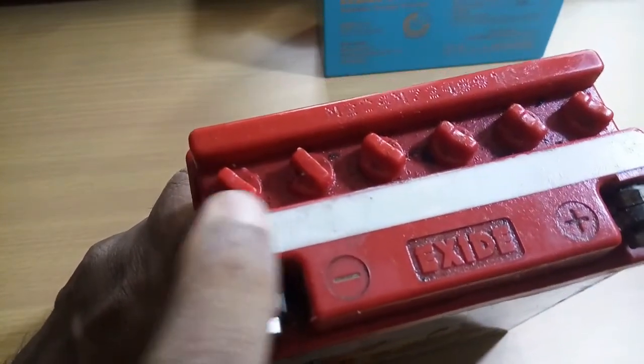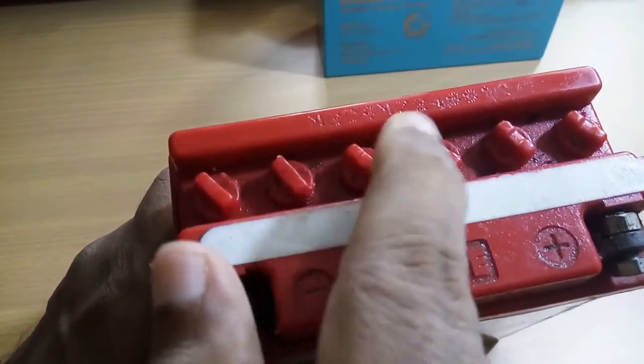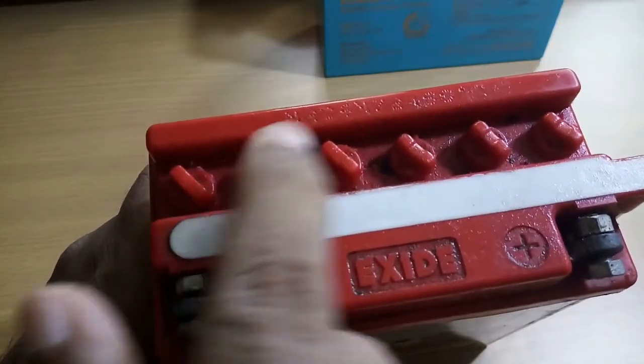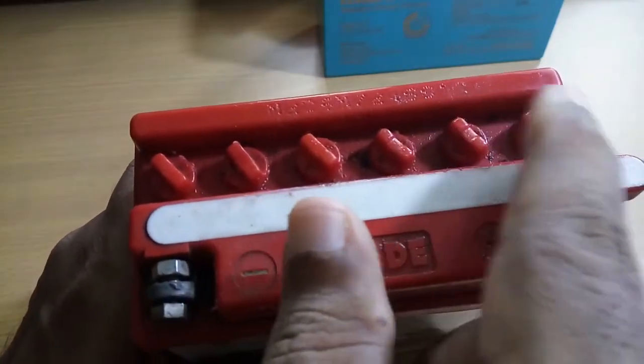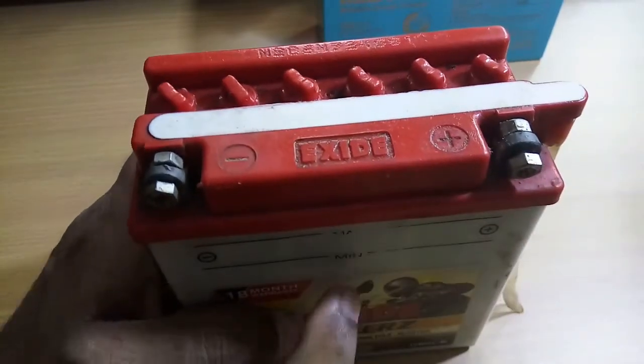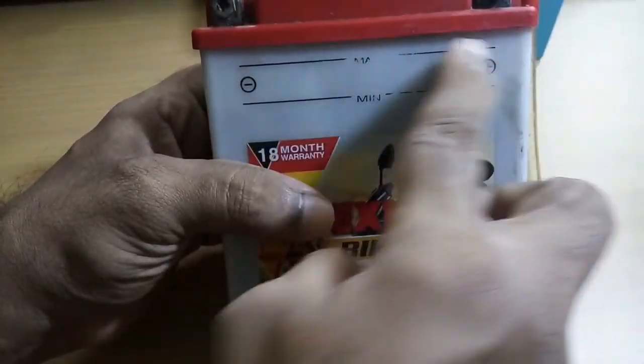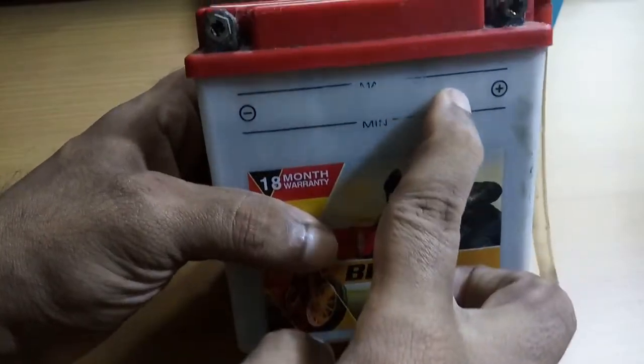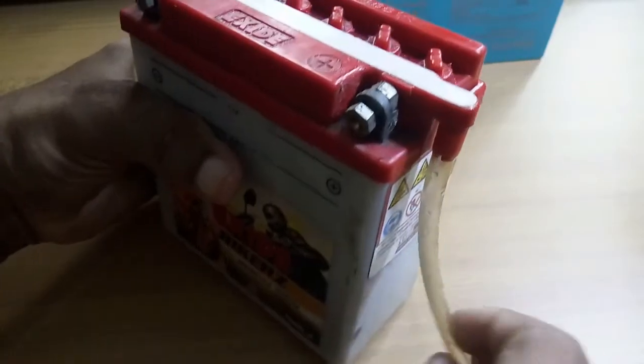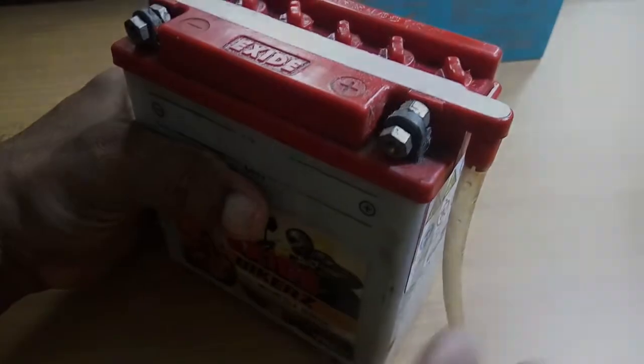We are using distilled water inside these caps. You can take each of the caps and pour pure distilled water. So we have the level, the maximum and the minimum levels. Outlet here, water overflow outlet.